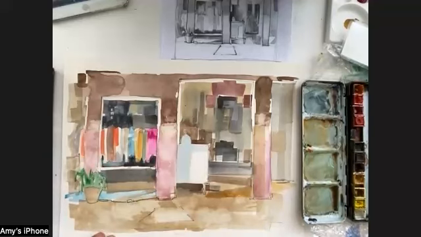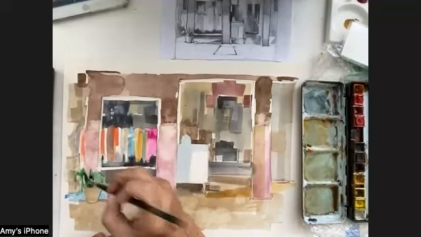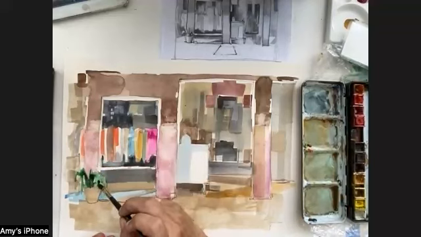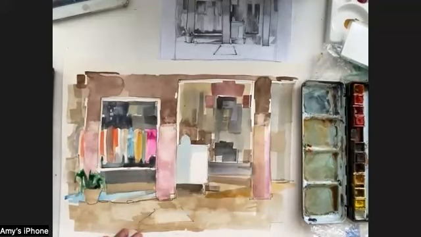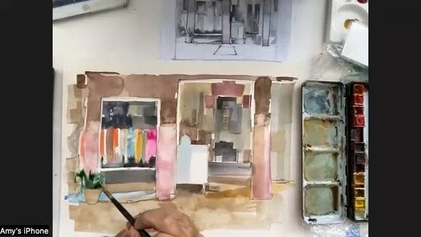And then I get a little bit darker. Look at that. And just add some variation so your plant has some value contrast. Good. And then just watch for any weird things going on that you got to shift or fix.